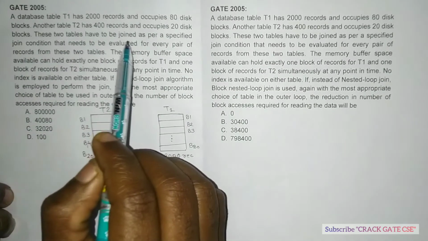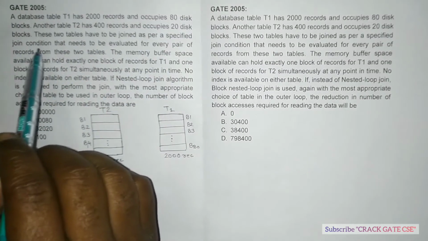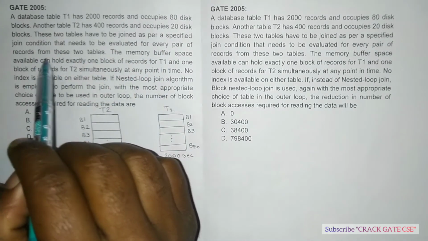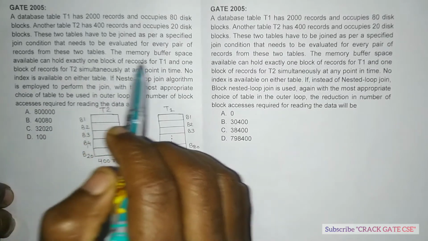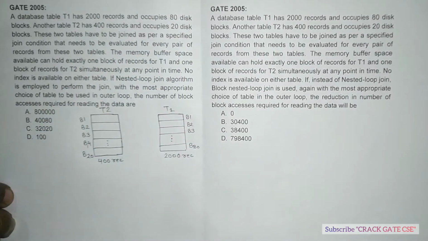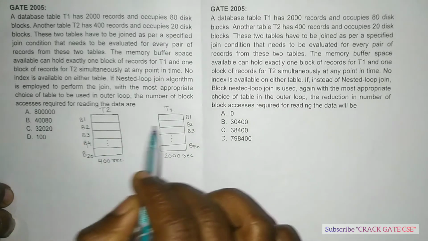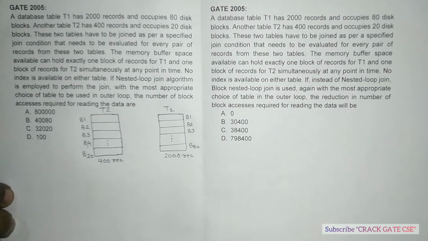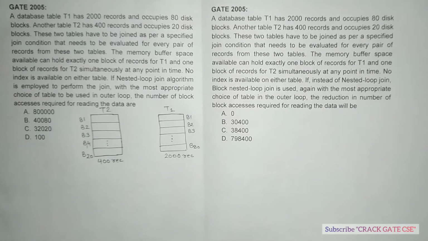These two tables have to be joined as per the specified join condition that needs to be evaluated for every pair of records from these two tables. But here you do not need to bother about the condition, because whether the condition is satisfied or not, you have to check all the blocks, because you have to join every record with each other record, right? So you do not need to worry about the condition here, because you have to find out the access cost.